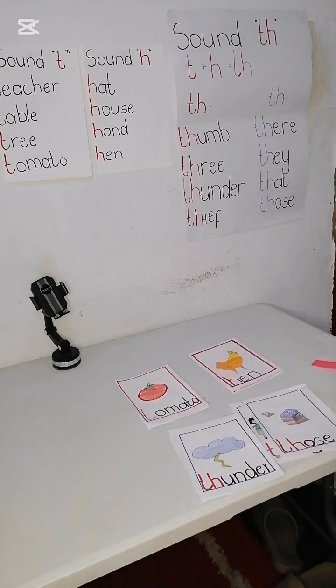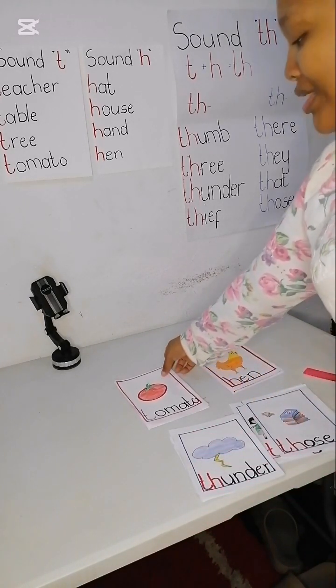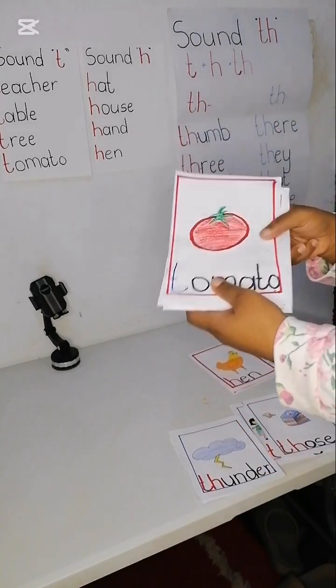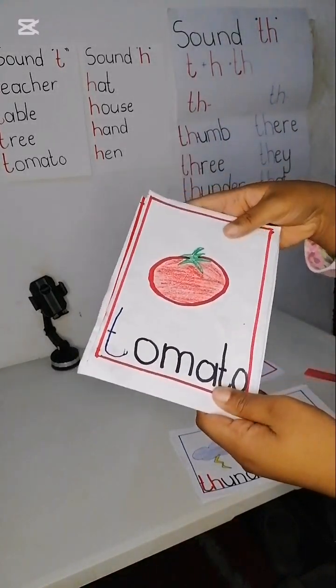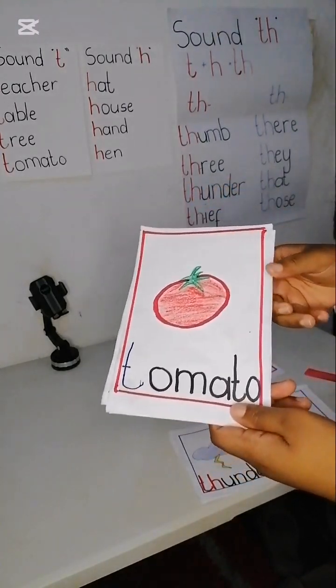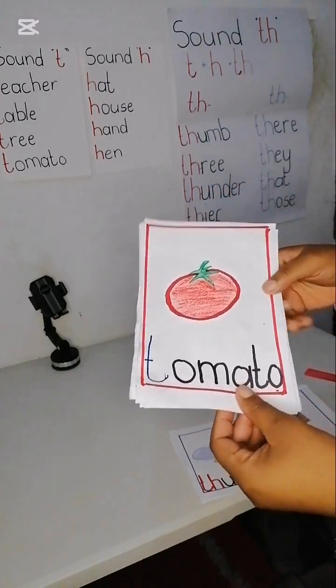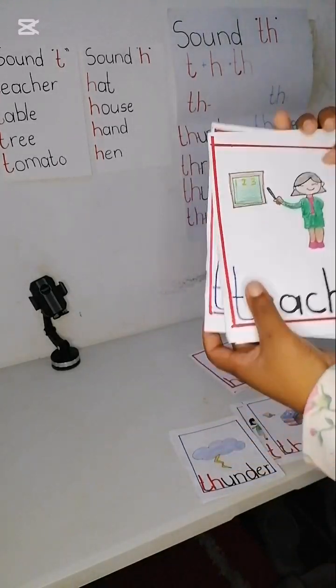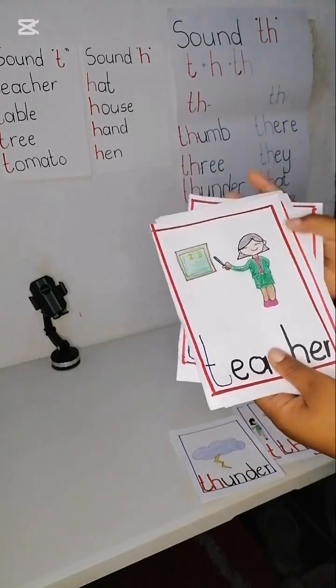So in this lesson, I will be using the charts with the cards simultaneously. Number one, we'll be talking about a teacher.